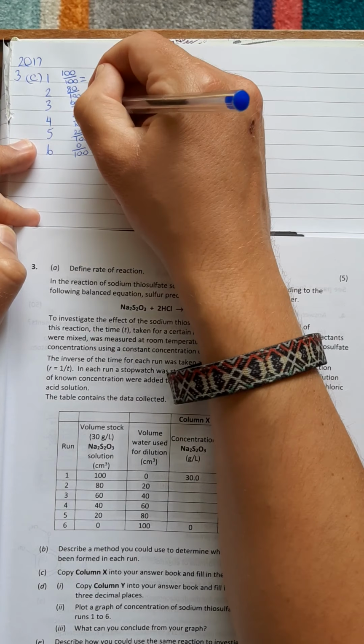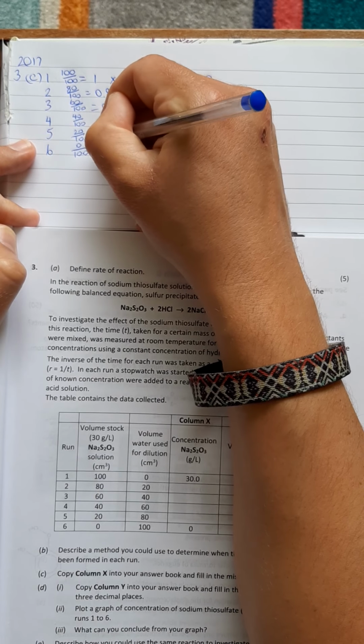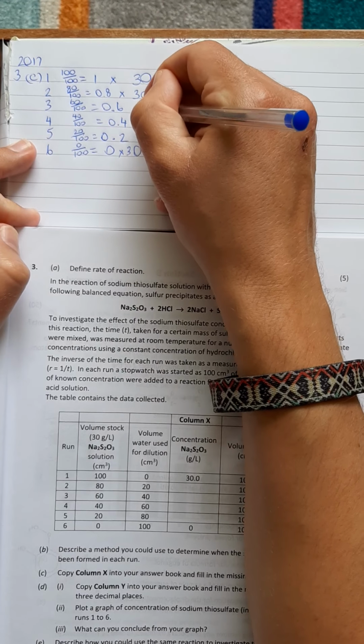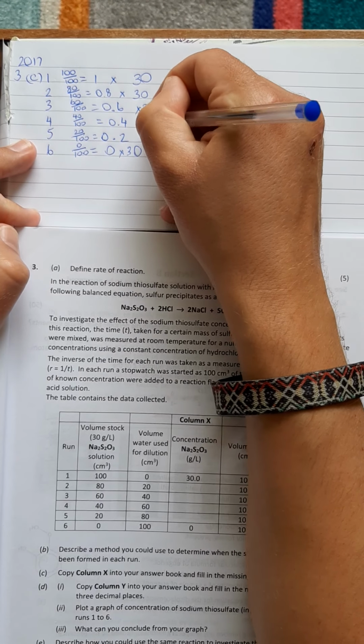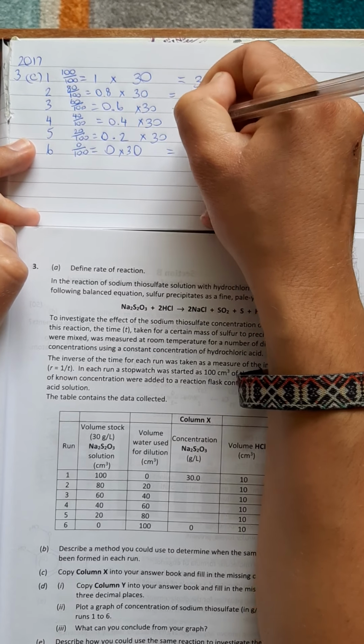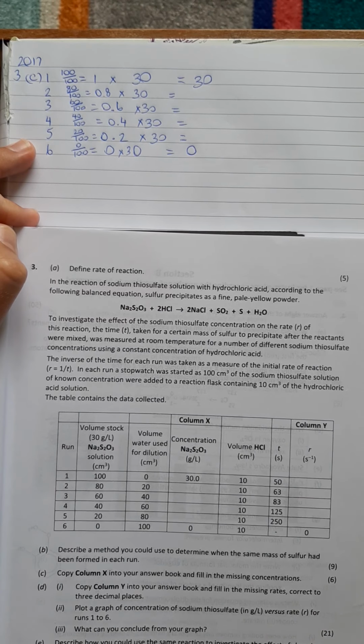And that's where we get this from. So this is 0.6. This is 0.4. This is equal to 0.2. And if you multiply each one of these by 30, we'll get the concentration in that particular run.